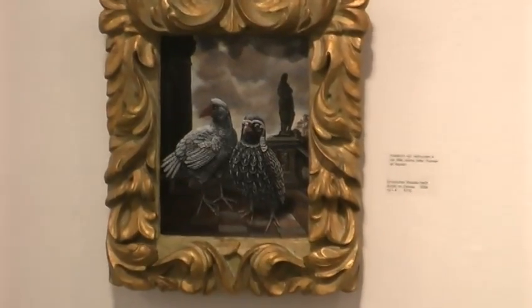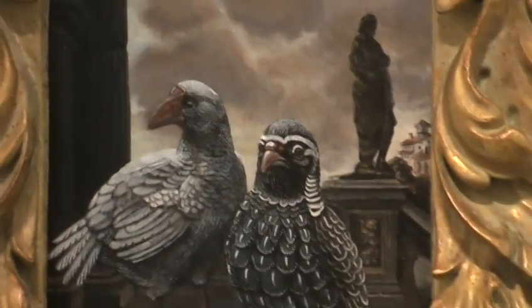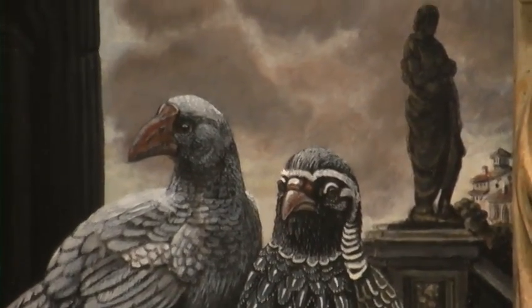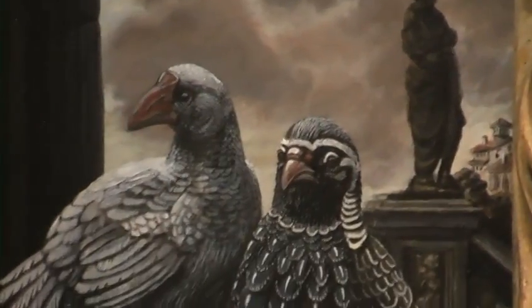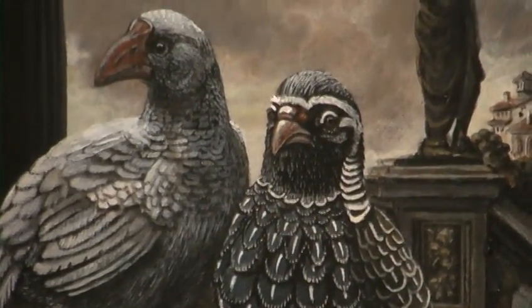I try to keep the negative spaces surrounding the figure as close to as it in the original piece as possible. When I paint the eye expressions and the sort of body language of the birds, I also try to be fairly similar to the original people.